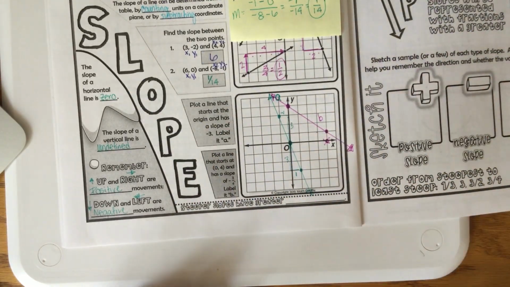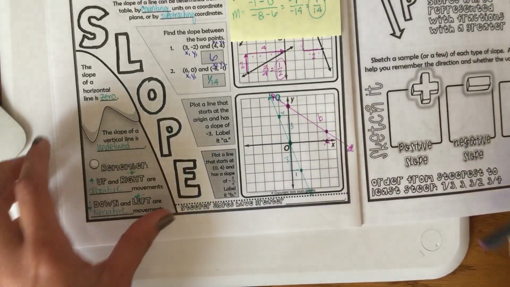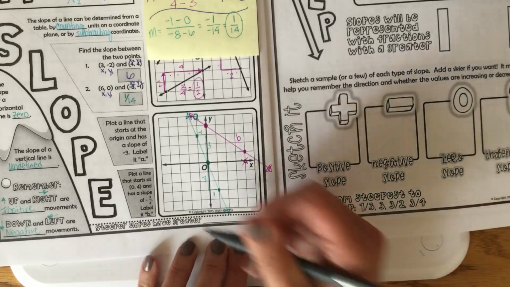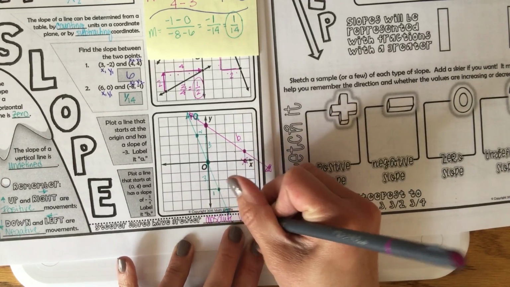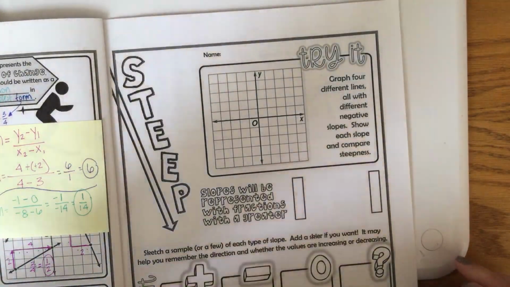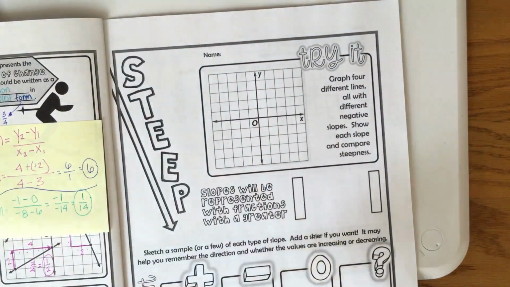So just another thing to kind of notice is that the bigger the number, so 3 is bigger than 3/4, so it's steeper. It's a steeper line. Okay, and then this says try it. They want you, steeper slopes have a greater, and they say absolute value. If you can see that little spot right there. Sometimes we get confused when I say bigger because -3 is not bigger than -3/4, but it has a bigger absolute value.